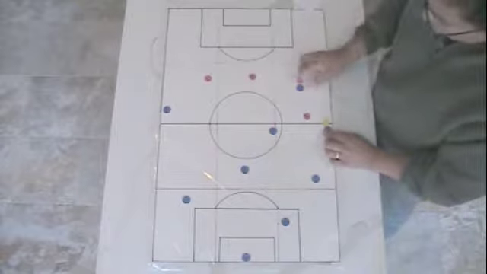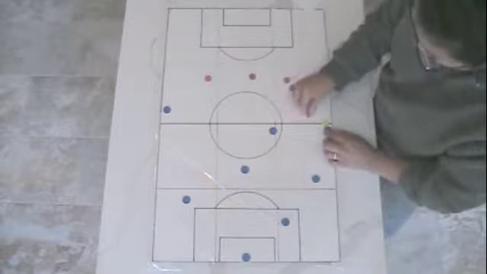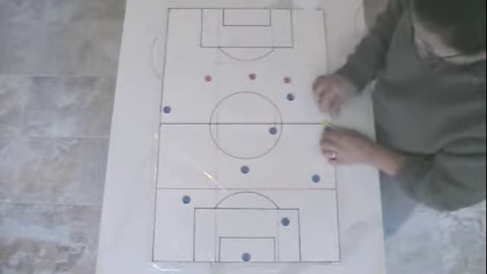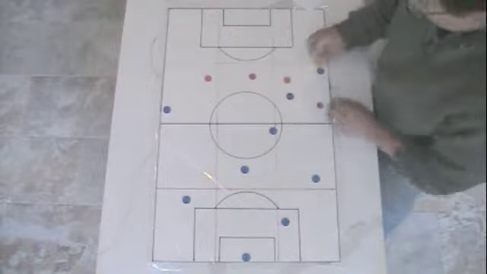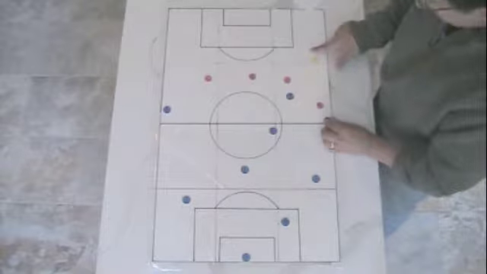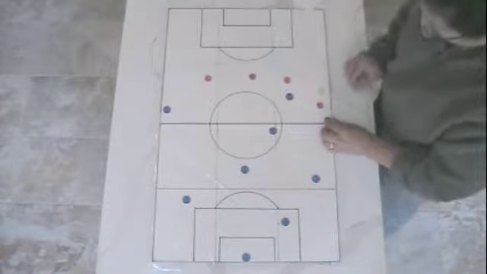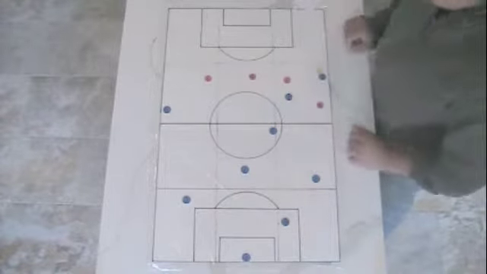You can also do a quick give and go. So let's say this player is leaving here, but she's also open. She comes back here, opens up. We can do a quick 1-2. And the way we place the ball is towards the corner of the field, into this space behind the defender, right? We don't want to just do this. We want to get in behind the defender if we can. So a quick 1-2 there.